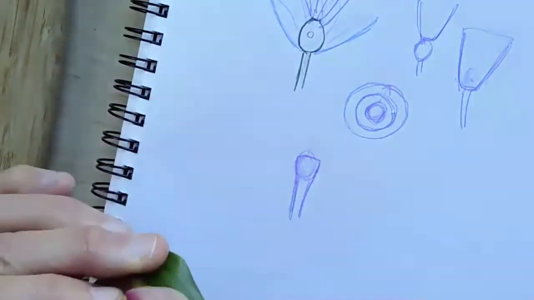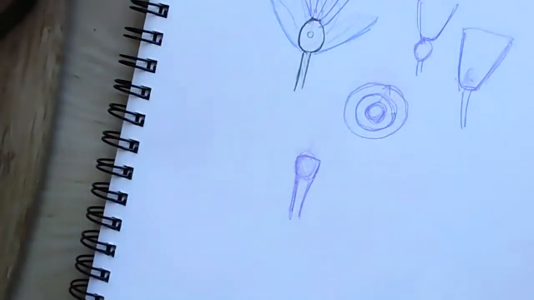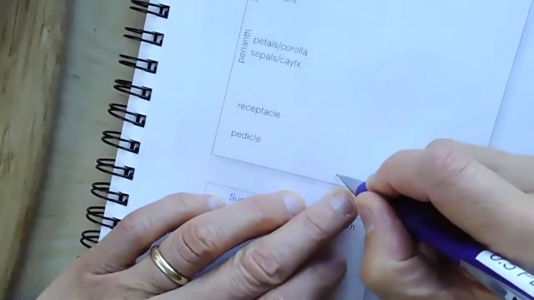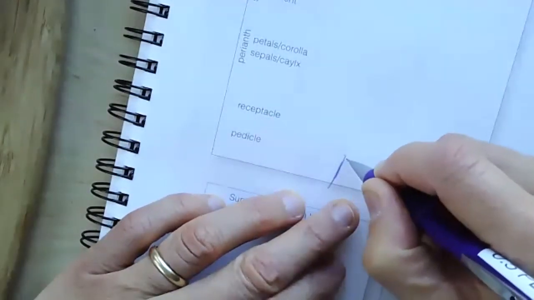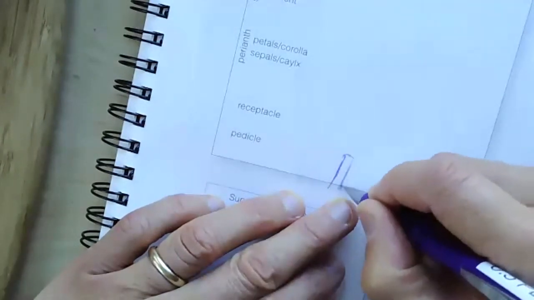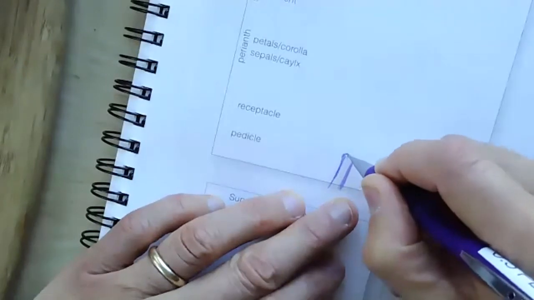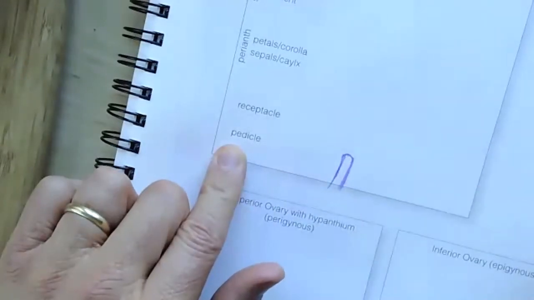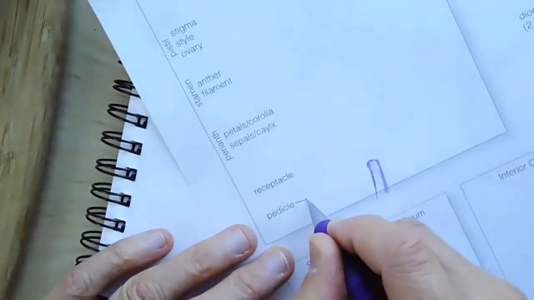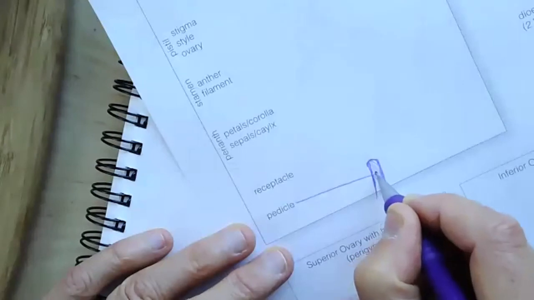So on this little one that I've got here, I have my stem coming up, and the name for the stem is the pedicel. If you forget that, you can remember it because it's written right there. It says pedicel. So that's your little stem. And I'm going to draw a little line going over to that.